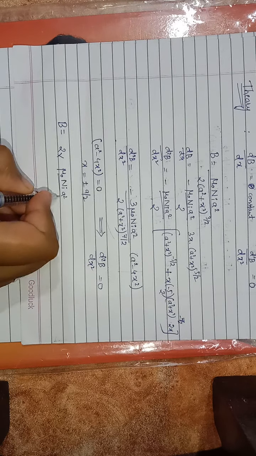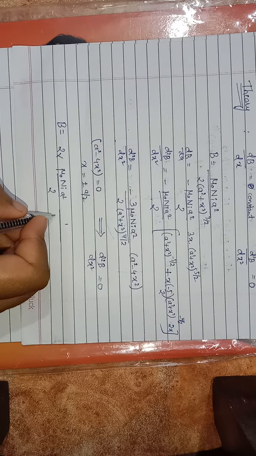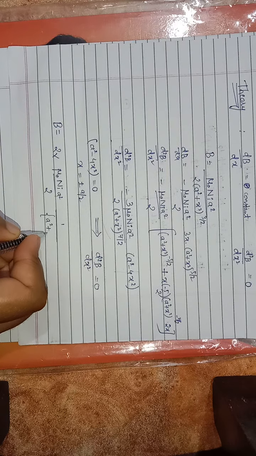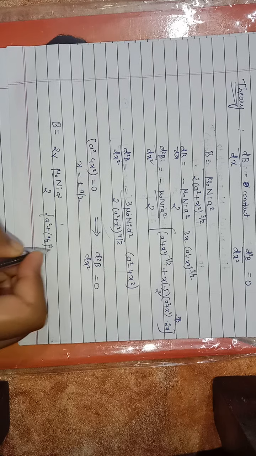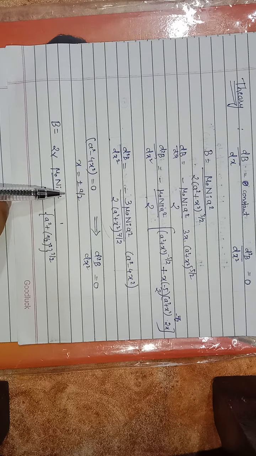a square divided by 2, 1 divided by a square plus, in the place of x we have to write a by 2, (a by 2) square raised to 3 by 2, because x values are plus or minus a by 2.